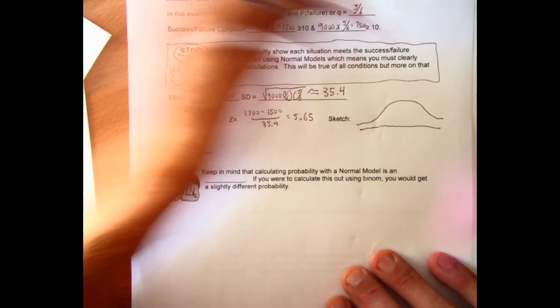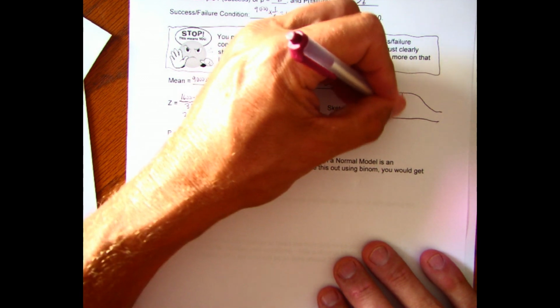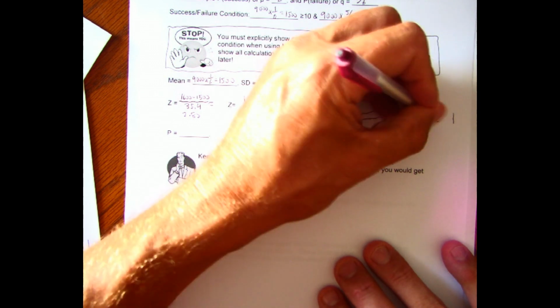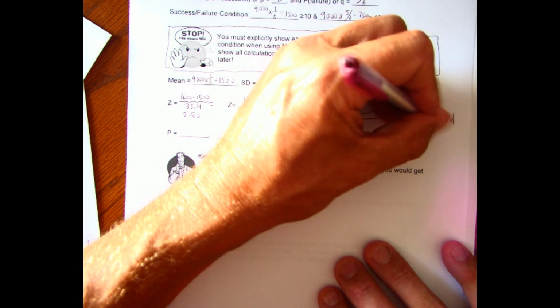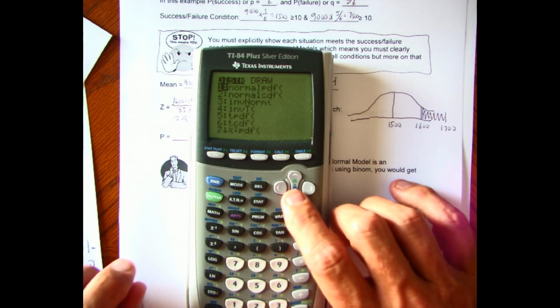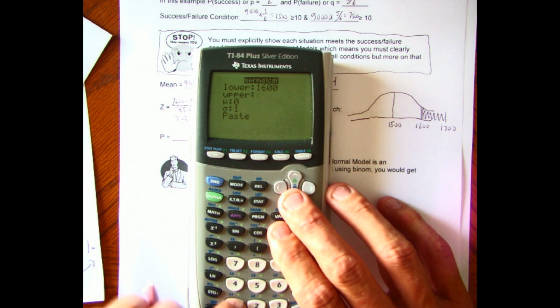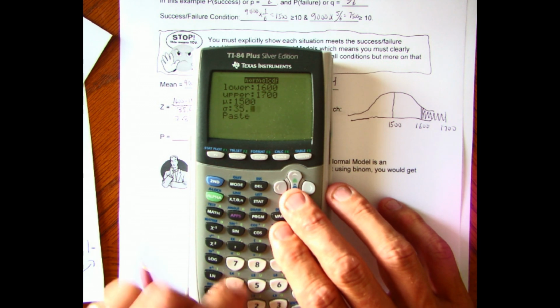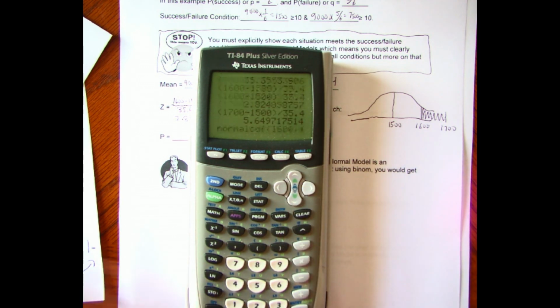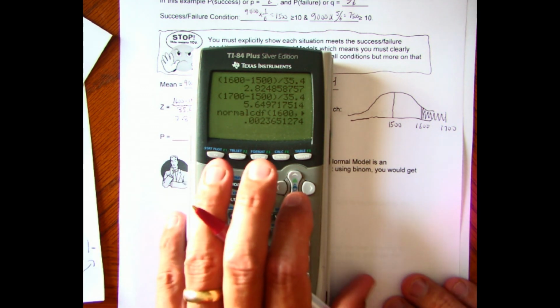So what does this look like? Well, if this is our mean, 1,500, then 1,600 and 1,700 are over here somewhere. And then we go to the normal model. Remember normalcdf, and our lower bound is going to be 1,600. Our upper bound is going to be 1,700. Our mu is 1,500. Our standard deviation is 35.4, and the probability of that is 0.002. So it's under 1%, with 0.0024.